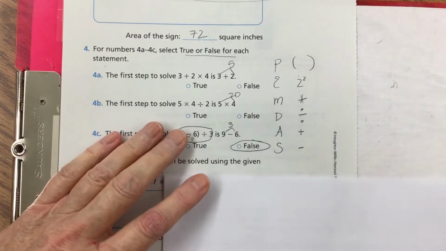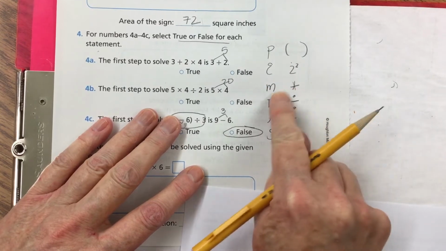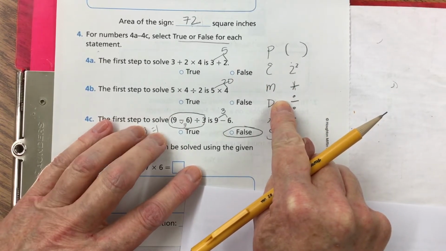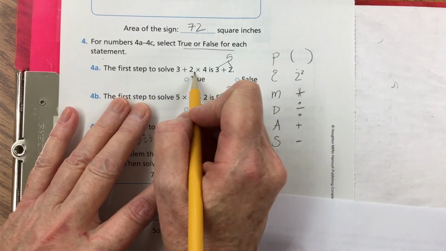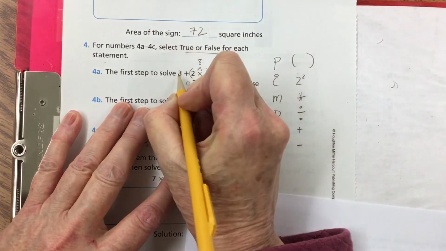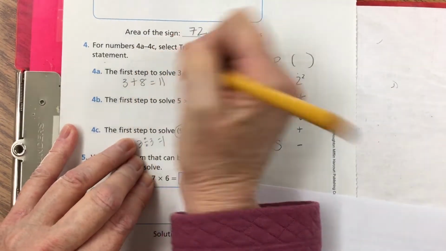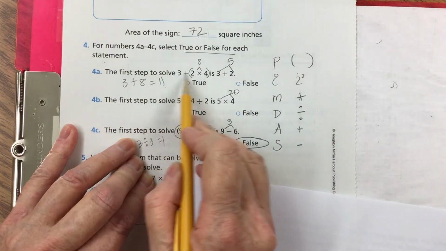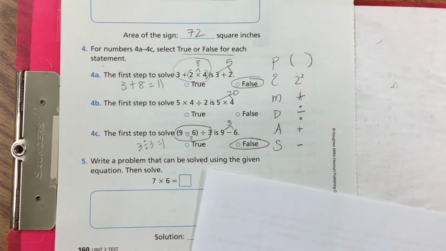And where do you put the parentheses? If you're looking at this, you always put it around multiplication or division before the addition. So right here, if you have 3 plus 2 times 4, you would need to add your own parentheses, and that's 8. And we know that 3 plus 8 is what? 11. So is this whole thing 5? No, it's not. It is not 5. Nope, nope, nope. Okay, next.